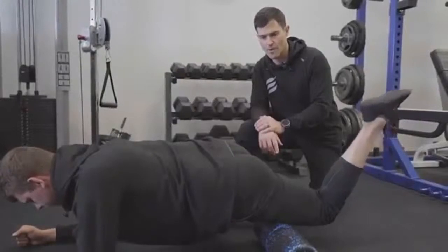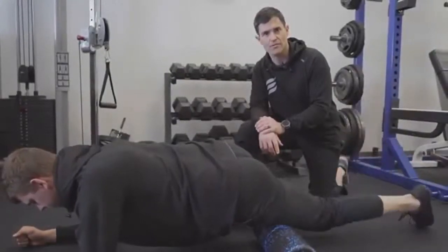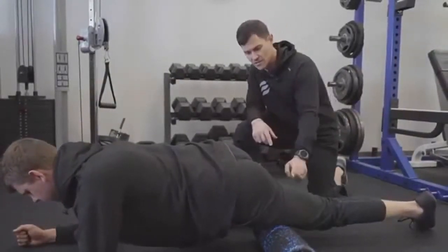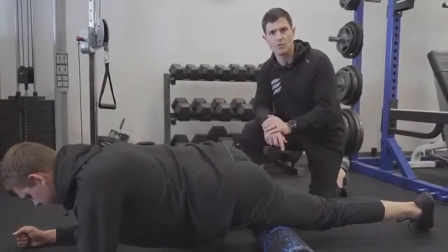So if you want more information on that, just reach out to us again, admin@fluidhealthandfitness.com. But otherwise, this is something that you're going to want to do to loosen up those rectus femoris.